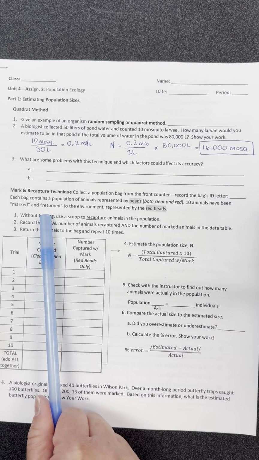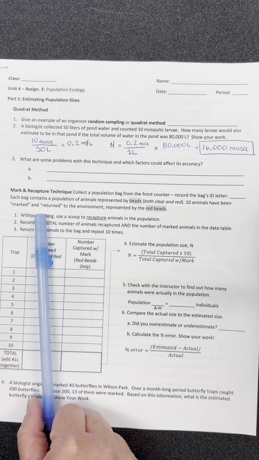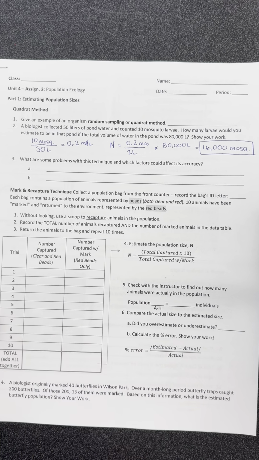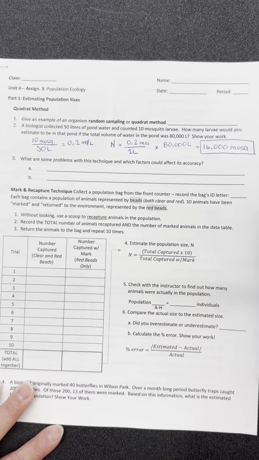The other thing is that we're sampling during a time when there's no reproduction occurring, or immediately after a season that produces offspring. So these numbers could very well be drastically different based on those two different occurrences happening. But that's the quadrat method. So just to give you a review about that.